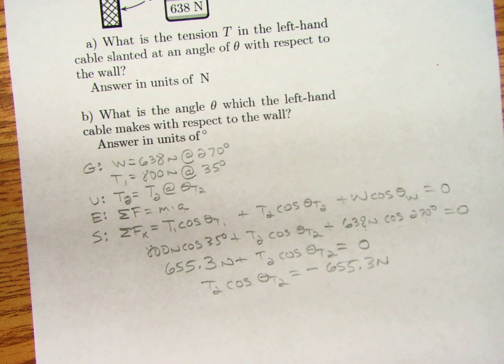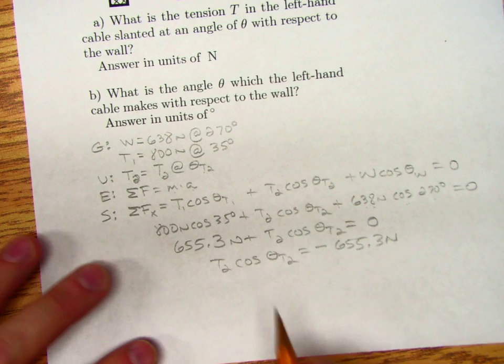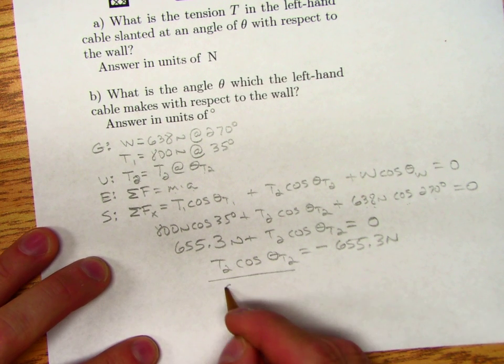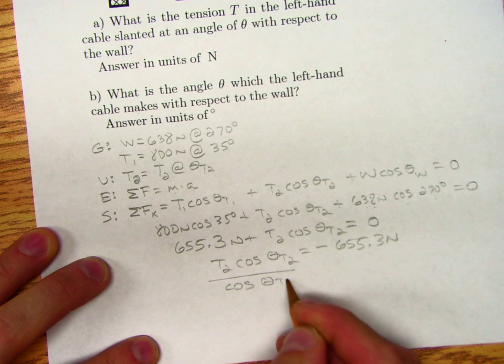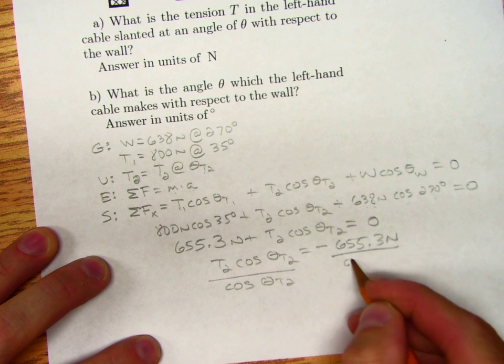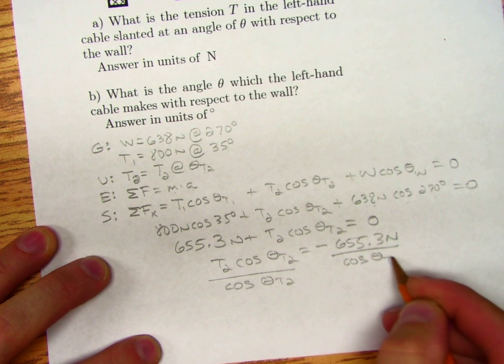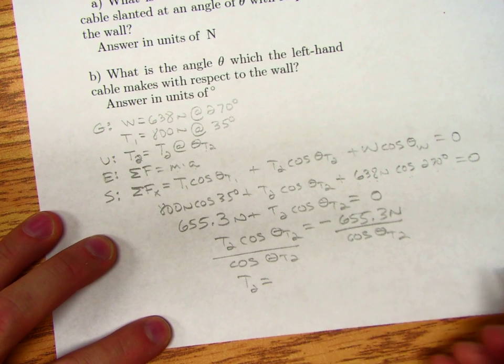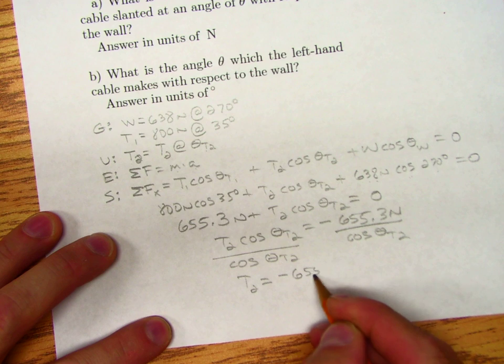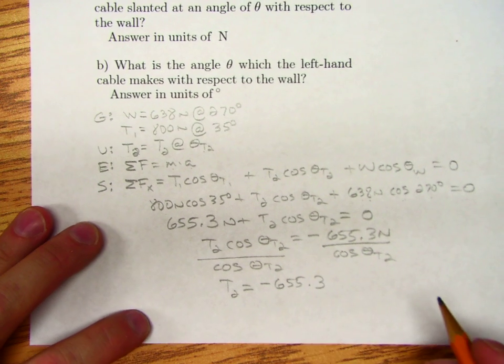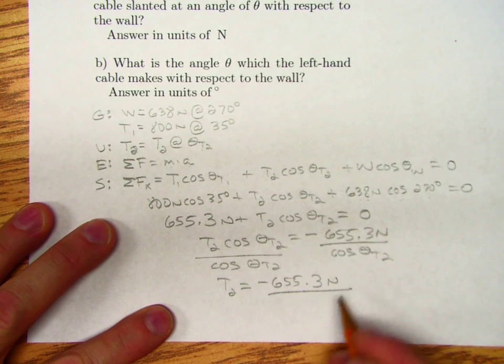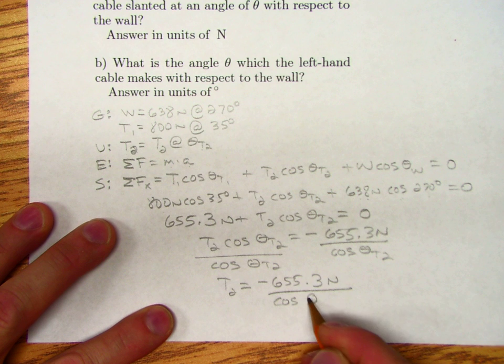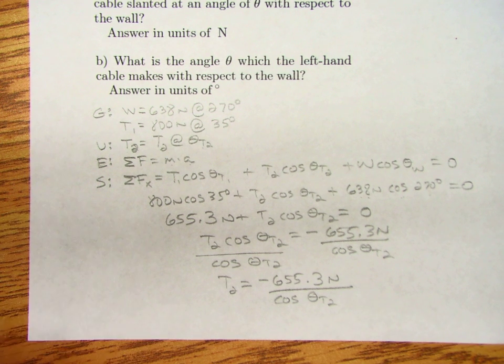And then we can divide both sides by cosine theta T2, and you end up with T2 equal to minus 655.3 newtons divided by the cosine of theta T2.